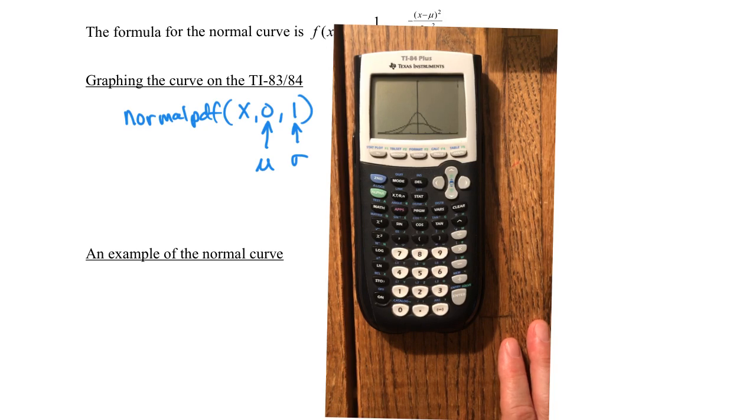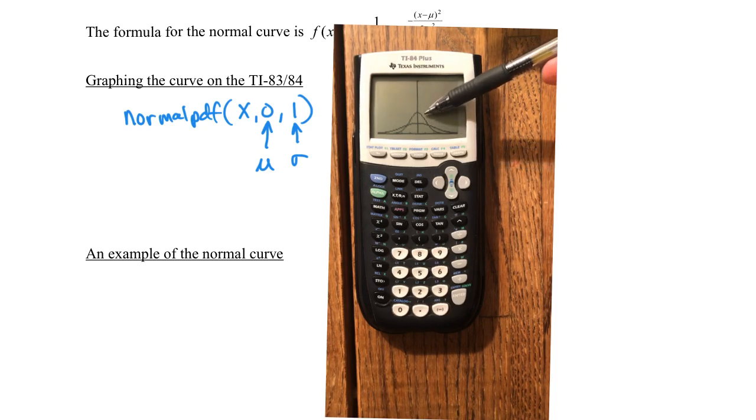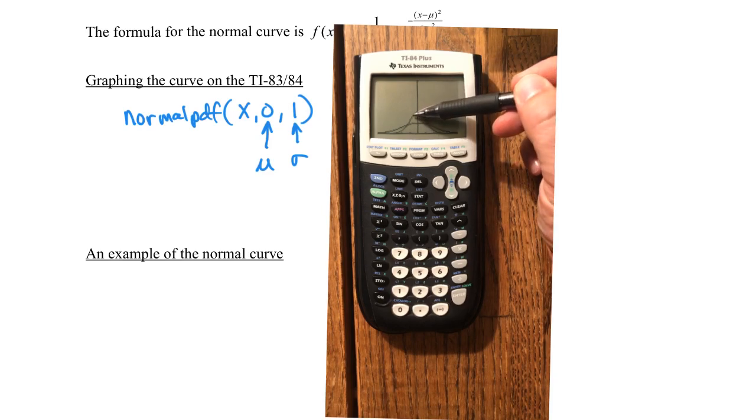So I'm just going to hit graph. And there's the first one and the second one. This is the one with a standard deviation of 1, and now this one has 2. See how it's spread out more. It's still a normal distribution, but it's way spread out. So the thing to keep in mind, the area under the original curve is exactly 1.